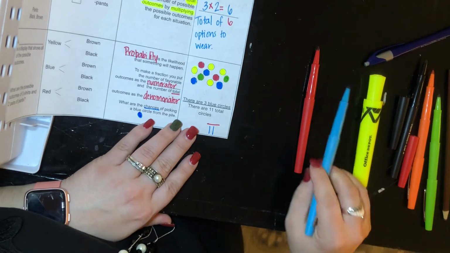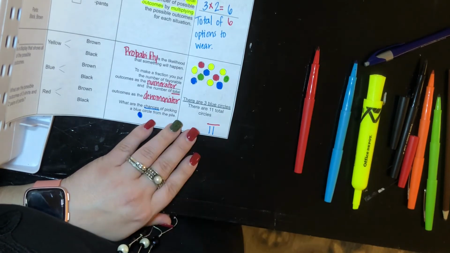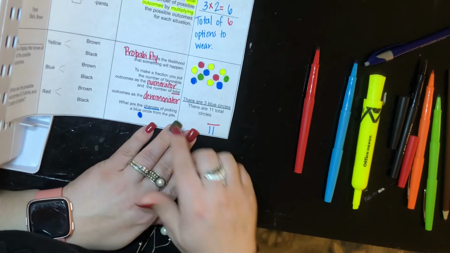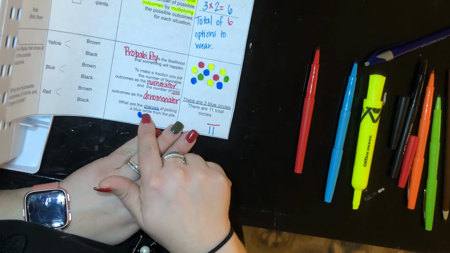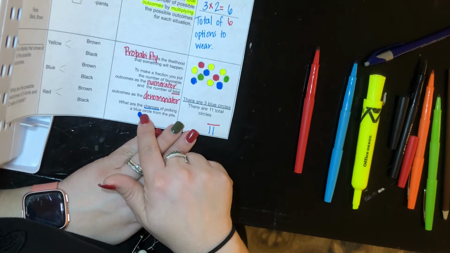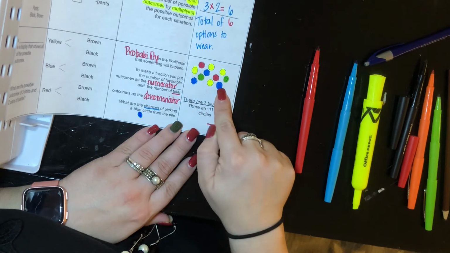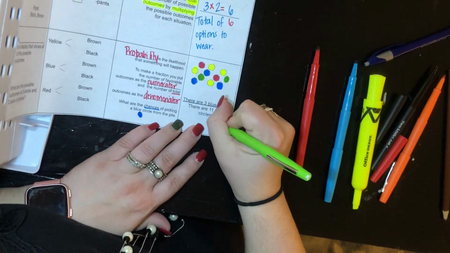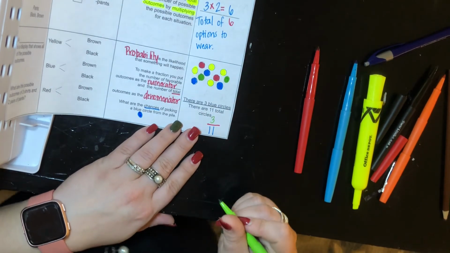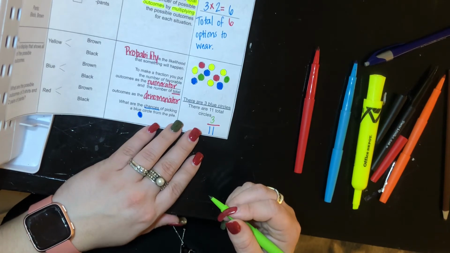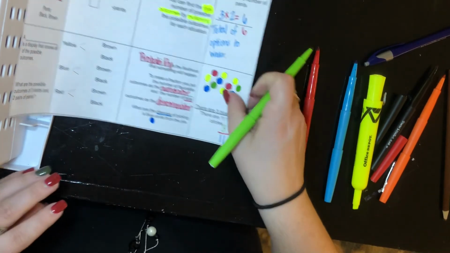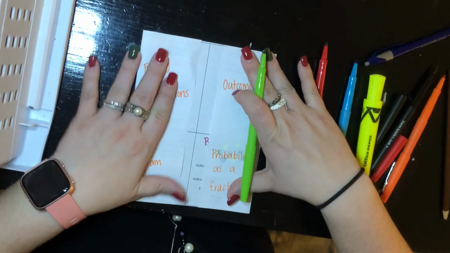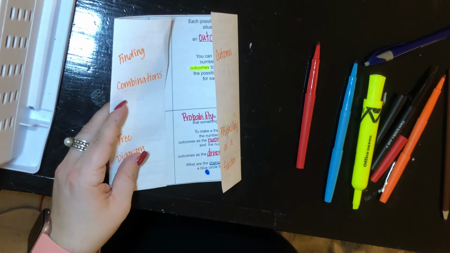Okay? Then we want to put whatever our favorable outcome is. So what are we looking for? This is asking you, what are our odds of picking a blue circle? So we're looking for blue circles. How many blue circles do we have? 3. We have 3. So at the top, we are going to put 3. Okay? So we're going to take this and we are going to put this on page 31 in our notebooks. Okay?